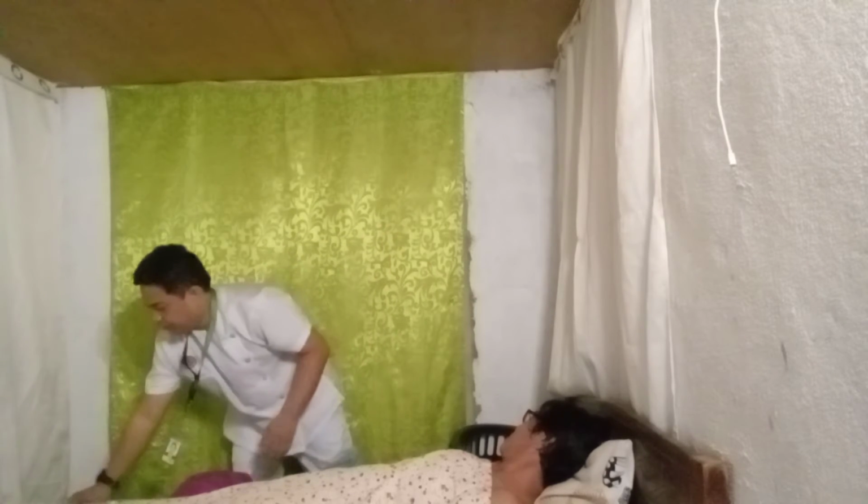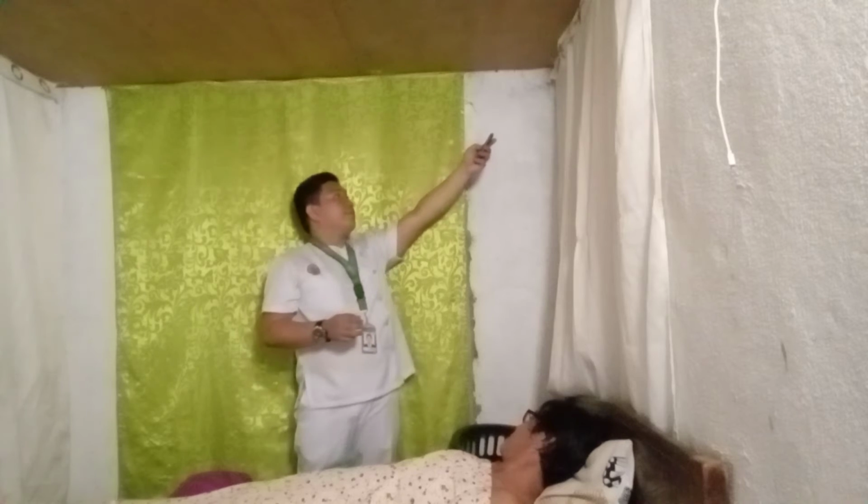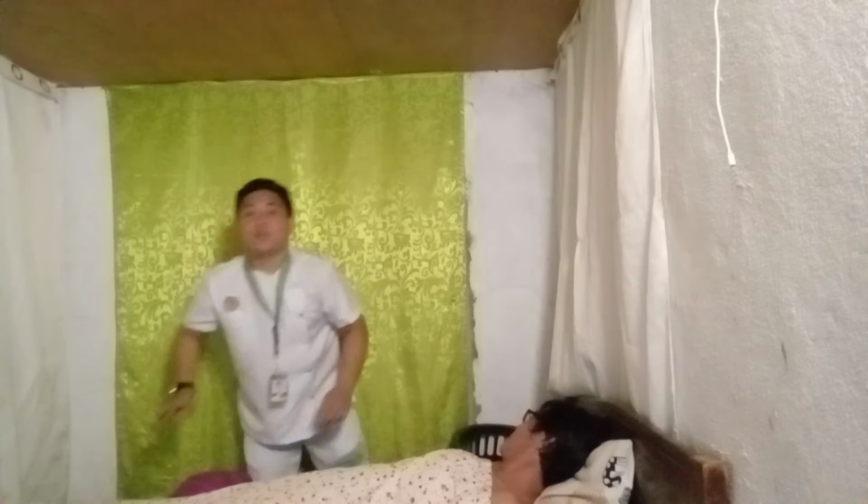Next is adjust the room temperature and ventilation. Rationale: a warm room prevents rapid loss of body heat during bathing. Next is provide privacy by drawing the curtain and closing the door. Rationale: to allay fear and anxiety.